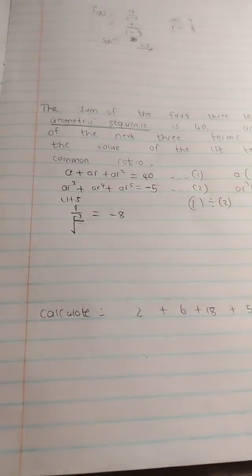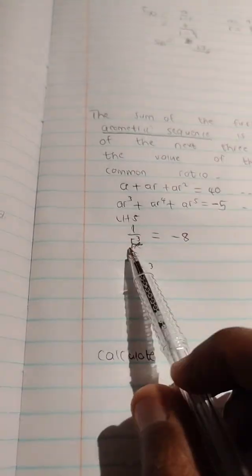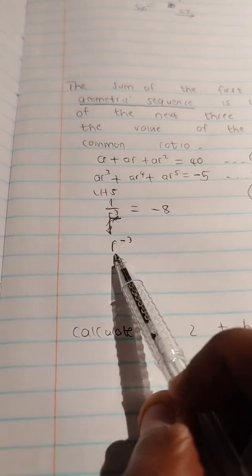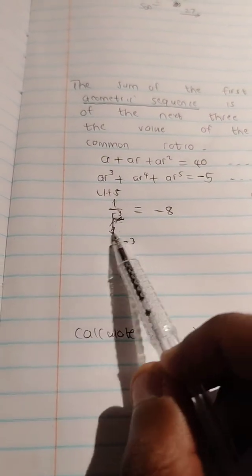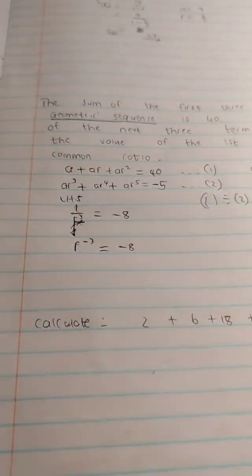Then, if you want you could actually take the cube root on both sides. You could, right? Or I think more appropriate, you can say r to the power negative 3. If you write this 1 over r to the power 3, remember exponents, you can write this as r to the power negative 3, which is equal to negative 8 as well here.